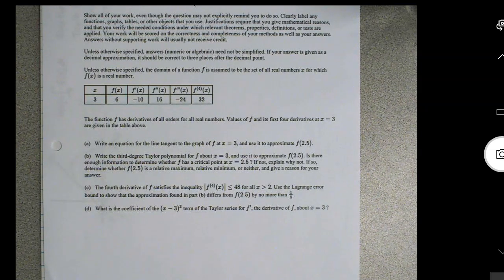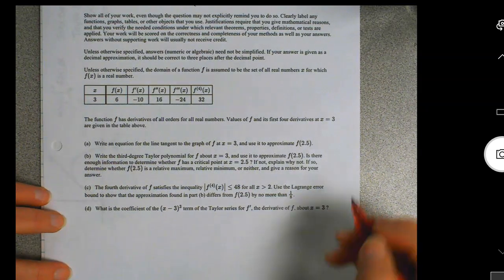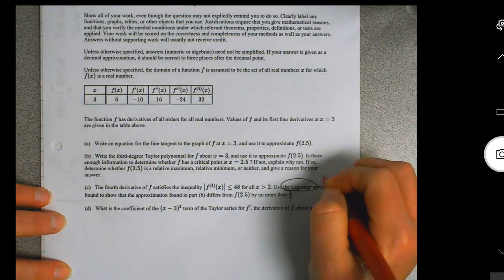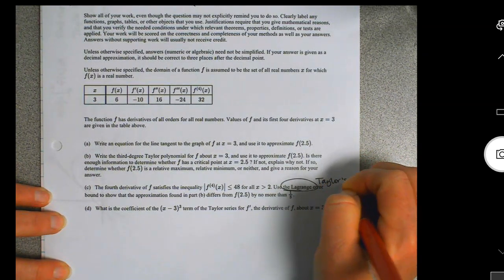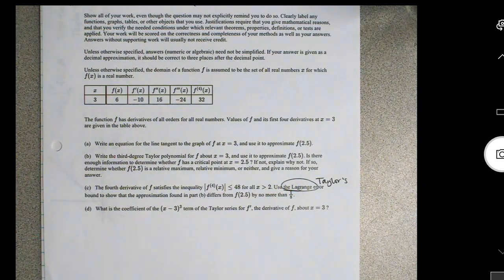Looking at an FRQ that has Taylor's polynomial error in it and other stuff. So this is how we connect this to AB. How they get the AB subscore is they find some other questions that cover the whole course.